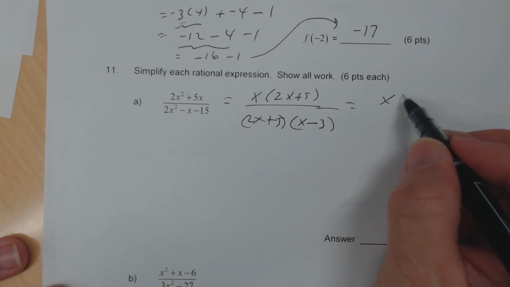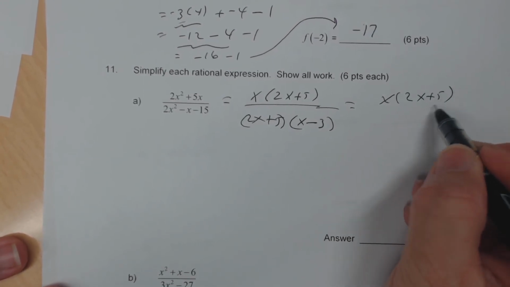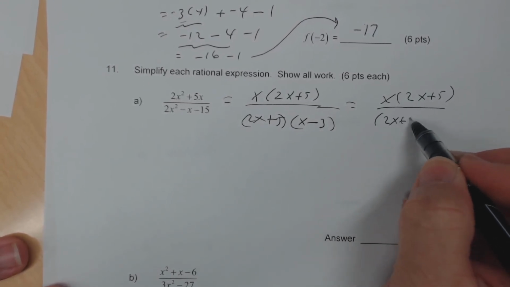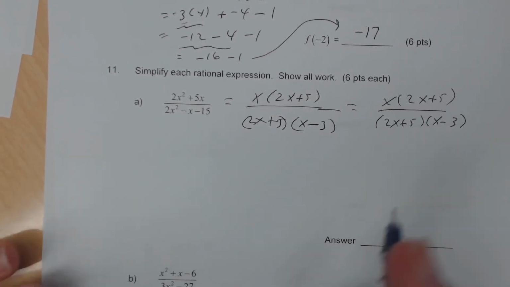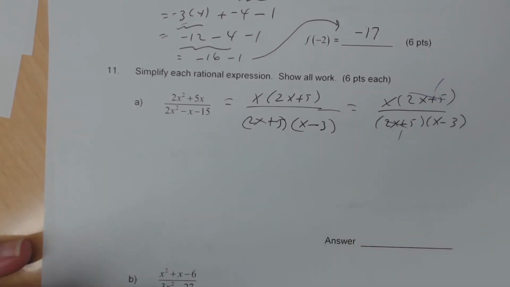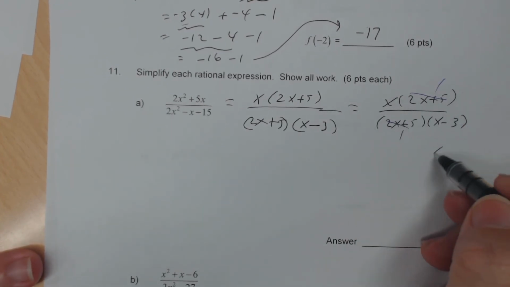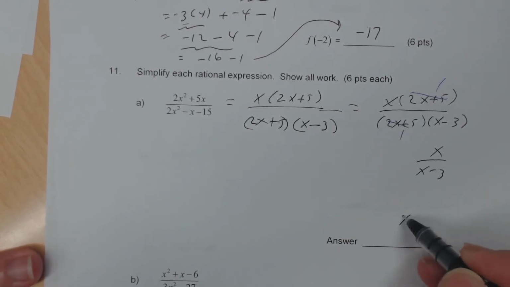And now if I rewrite it over real quick, I can reduce. You can see that there's a common factor of 2x plus 5. And then all you're left with is x divided by x minus 3.